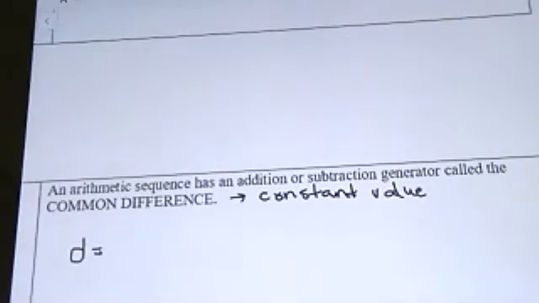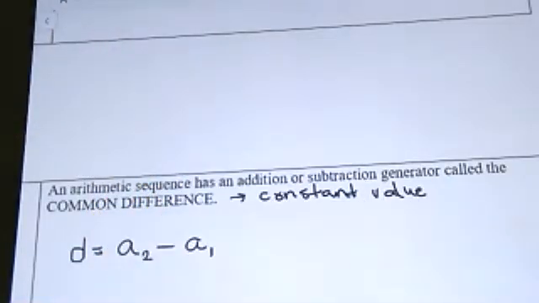To find the common difference, you take a term. For example, let's take the second term and subtract the one before it, the first term. So the common difference would be a sub 2 minus a sub 1. But it could also be a sub 3 minus a sub 2. Could be a sub 10 minus a sub 9.